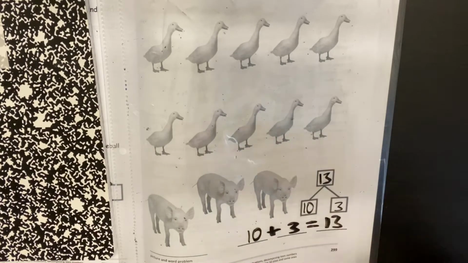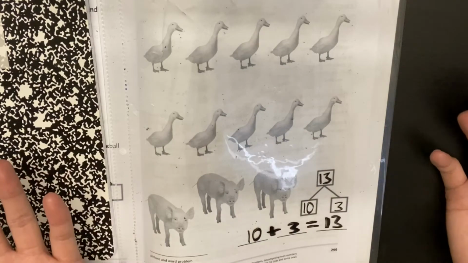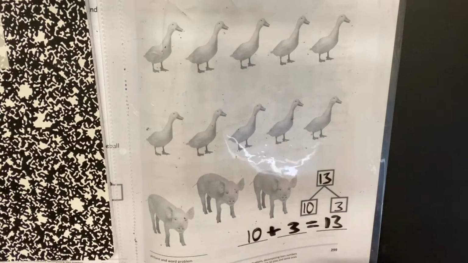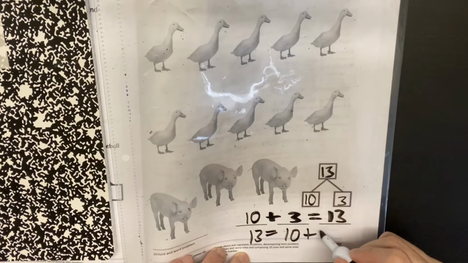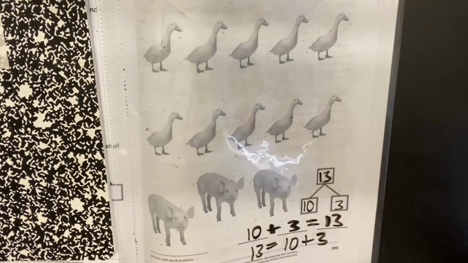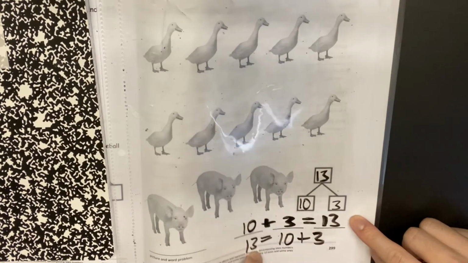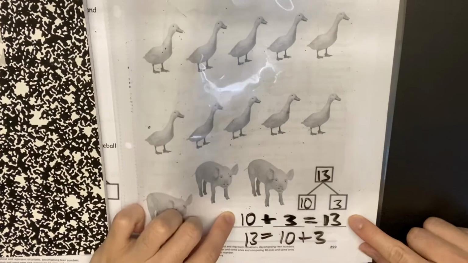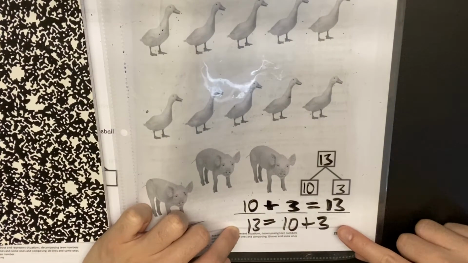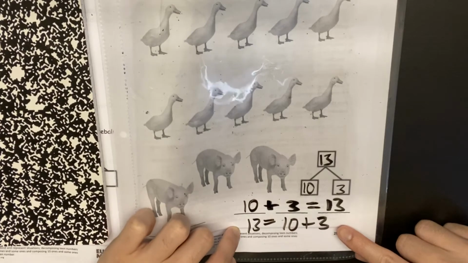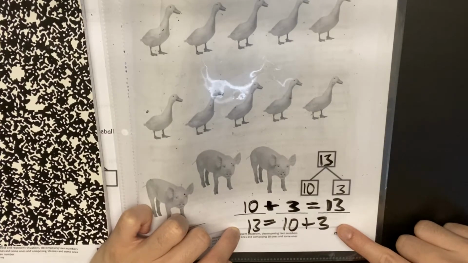When I'm taking them apart, I say it this way. I say 13 equals 10 plus 3. So why do you think I do that? Sometimes I can write it this way as 10 plus 3 equals 13. And sometimes can I write it as 13 equals 10 plus 3? Why do you think I do that?